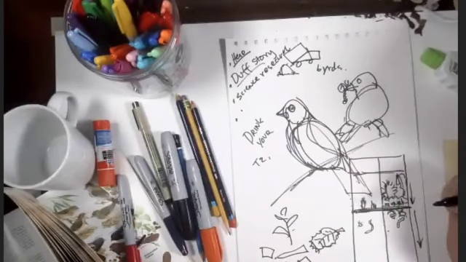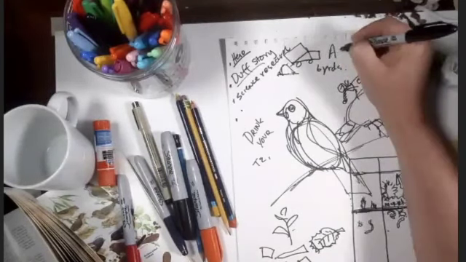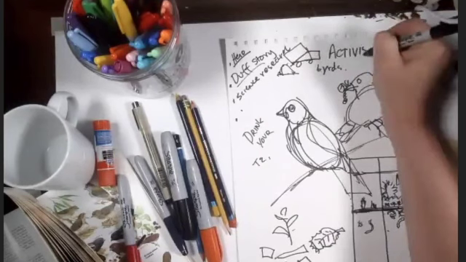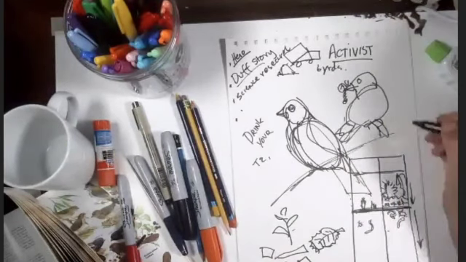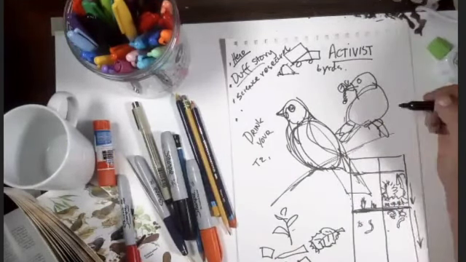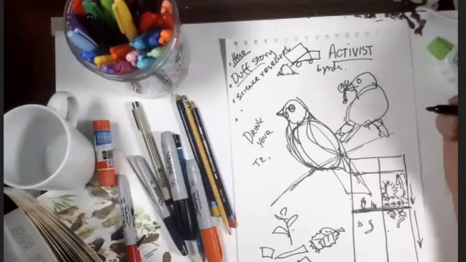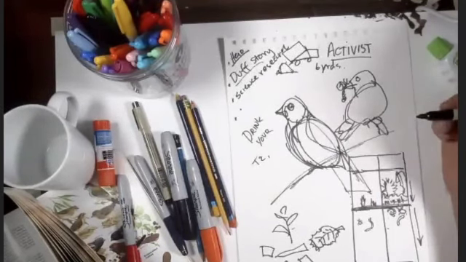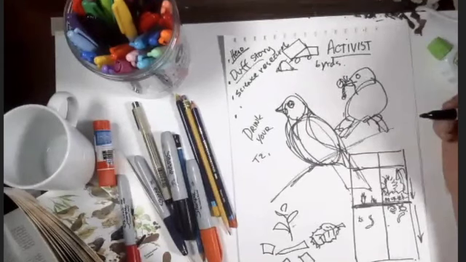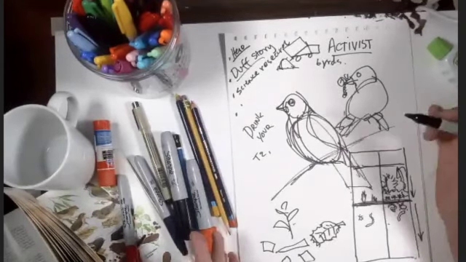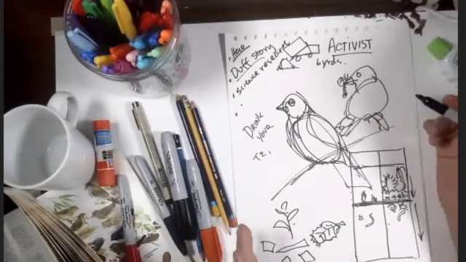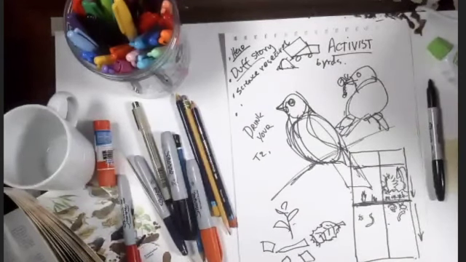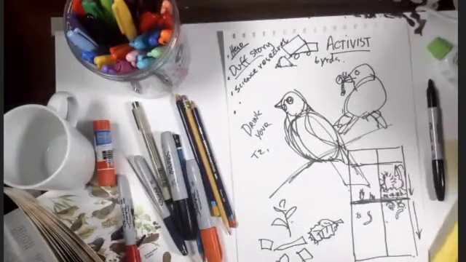So in a sense, this could be an activist drawing, right? I could have a message. I could say, my message is mulch your yard. This is what happens. Which is kind of neat. So my final artwork might look a little bit like this, right? However, the layout is terrible and there are lots of conflicts.